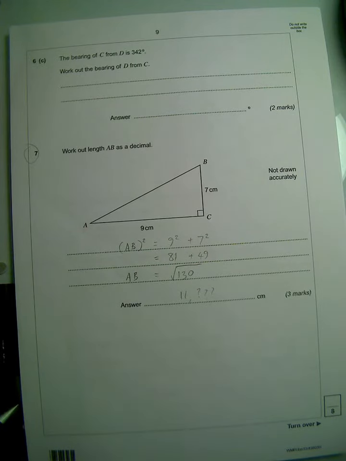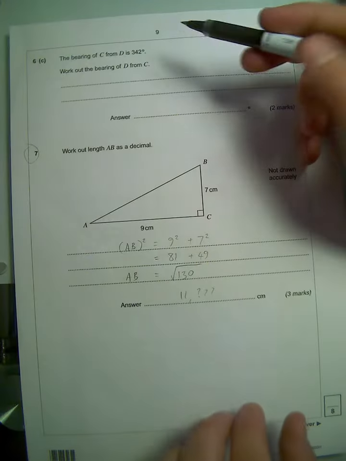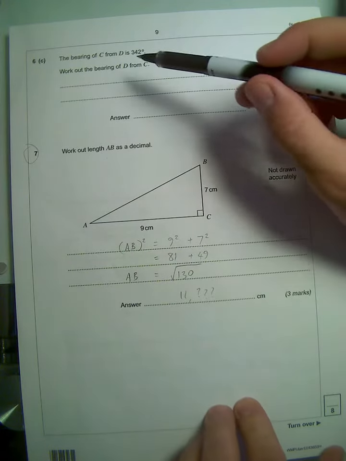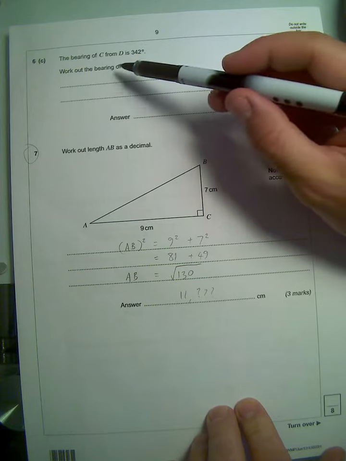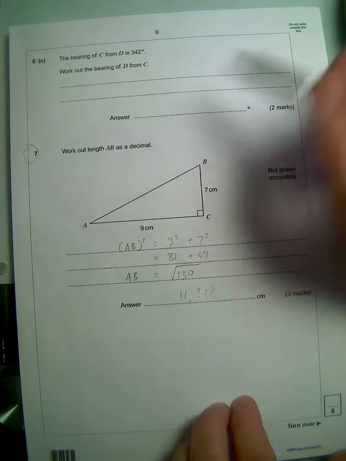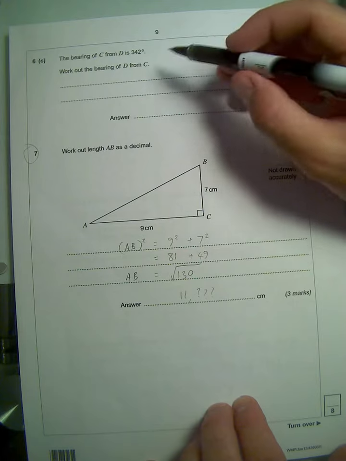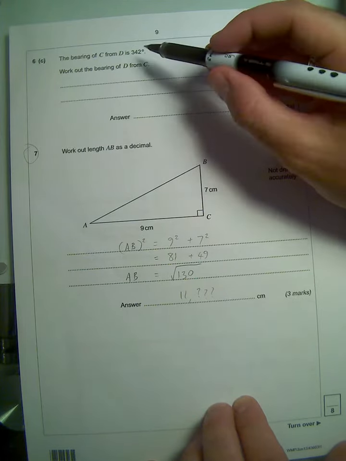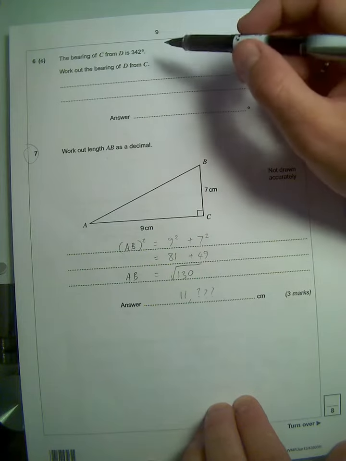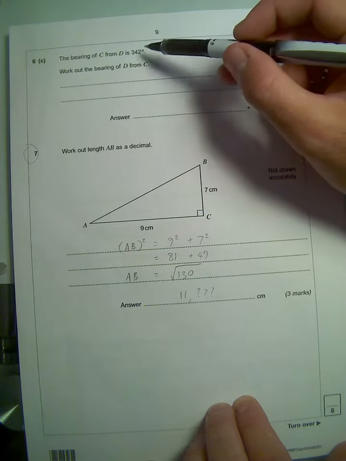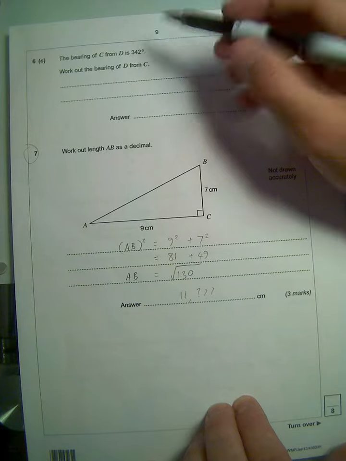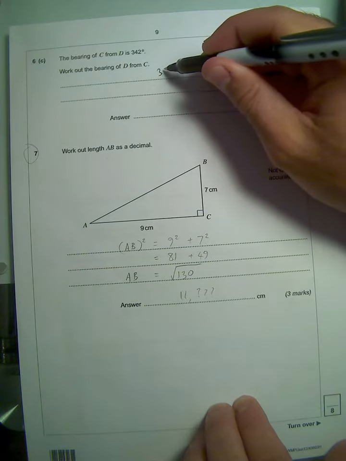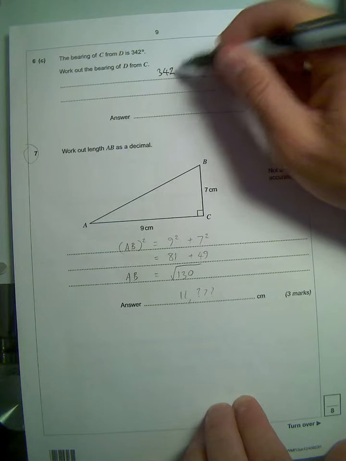Okay, there's another bit to this bearings question. It says the bearing of C from D is 342. Work out the bearing of D from C. So work out the reverse bearing. And, well, I just told you a rule for it. You have to add or subtract 180. Now, if you add 180, you'll get something that's more than 360. So you have to subtract 180.